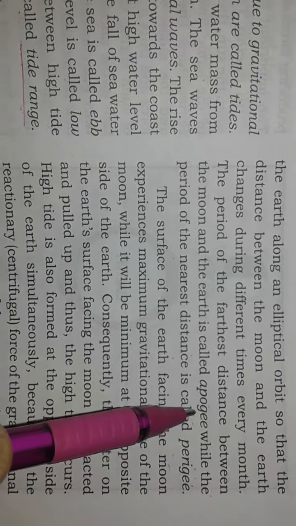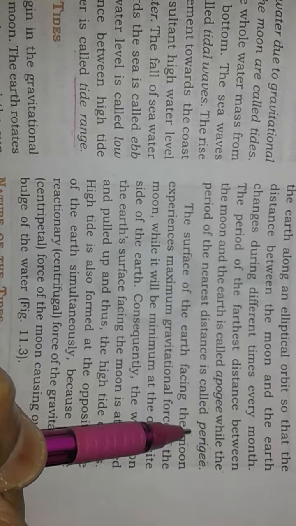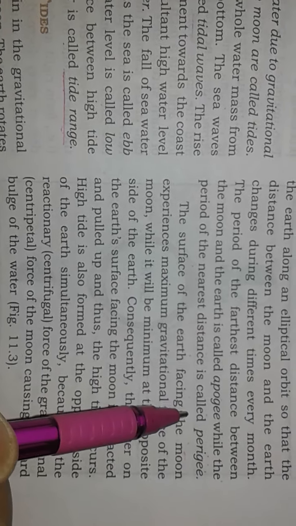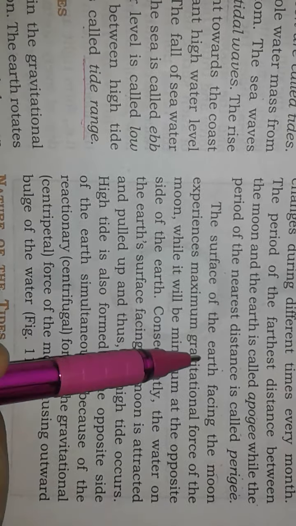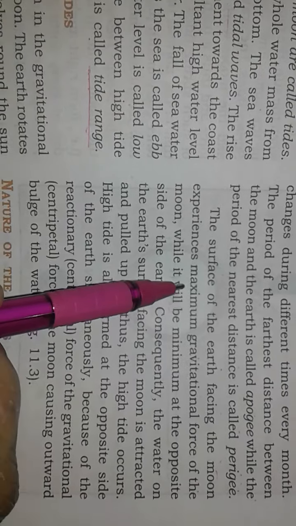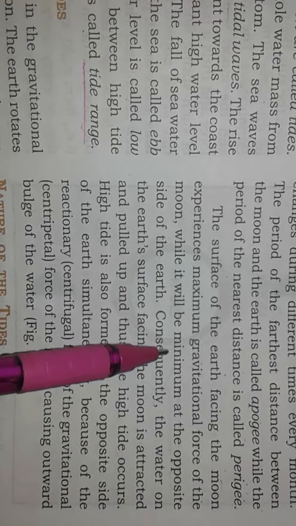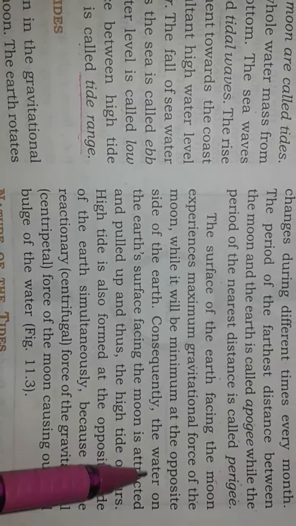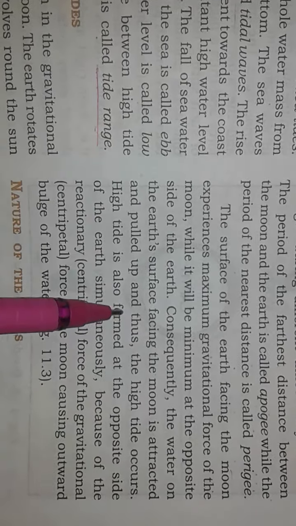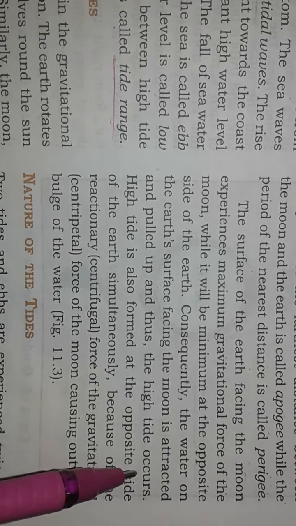Apogee and perigee: apogee means the farthest distance between the moon and the earth, and the nearer distance between the moon and the earth is called perigee. The surface of the earth facing the moon experiences the maximum gravitational force of the moon, while it is minimum at the opposite side of the earth. Consequently, the water on the earth's surface facing the moon is attracted and pulled up, and thus the high tide occurs.